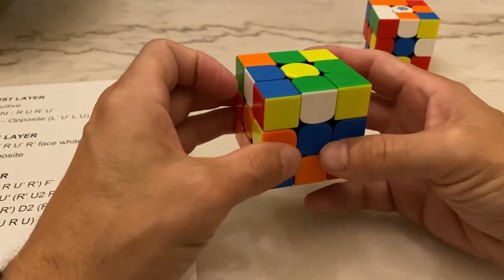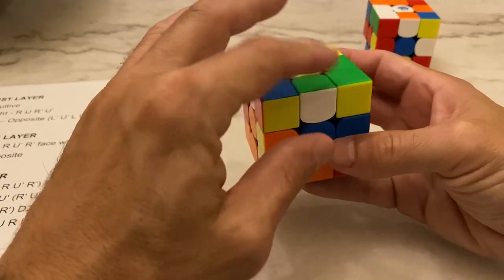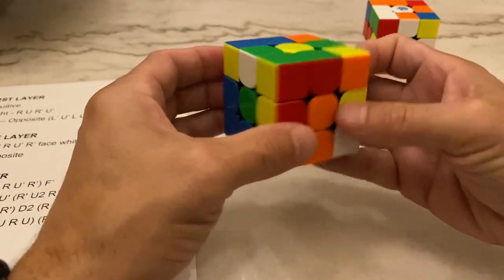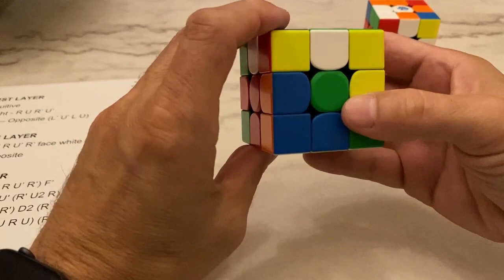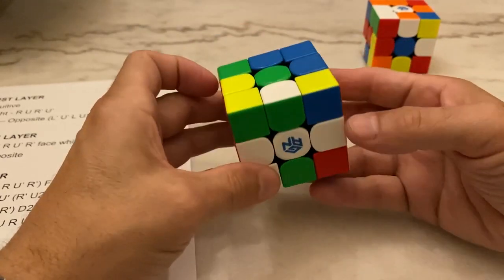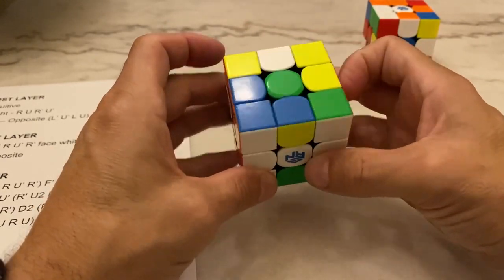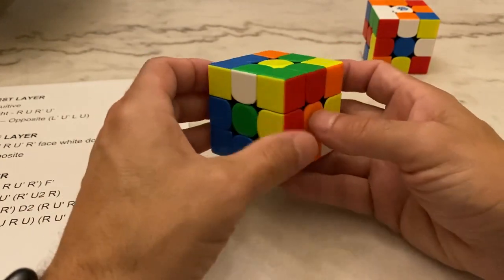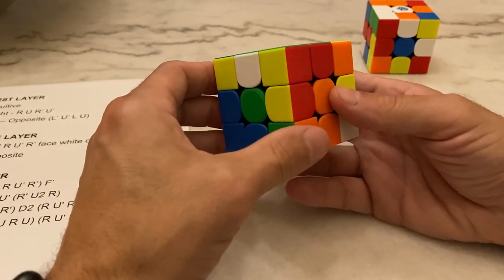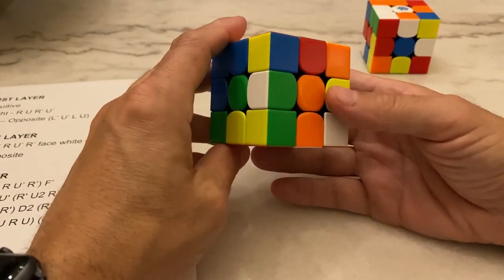The harder part is when the white's not on top. So for example, green is over green, but if I spin it, it's not right. It's flipped. It's backwards, okay? So what you do in a case like that, easiest thing simply is bring it to the side. So I bring it to the side.